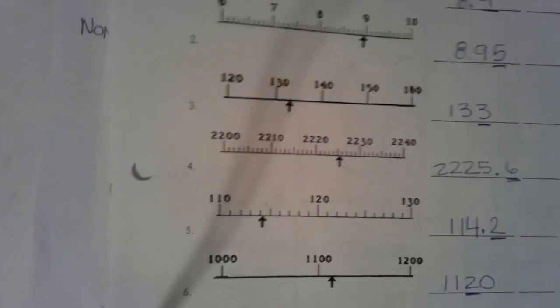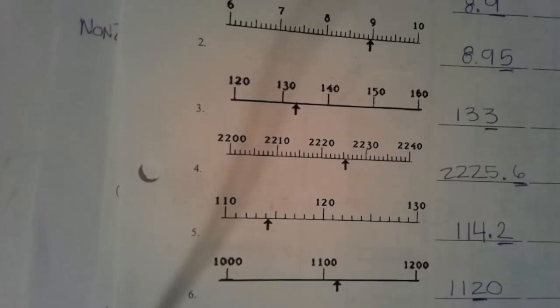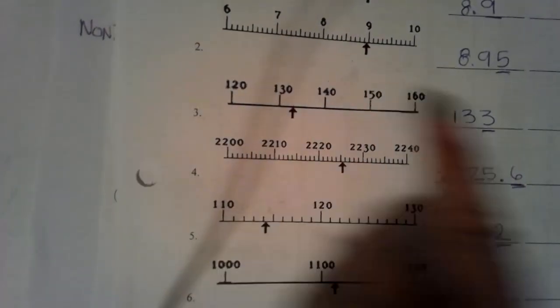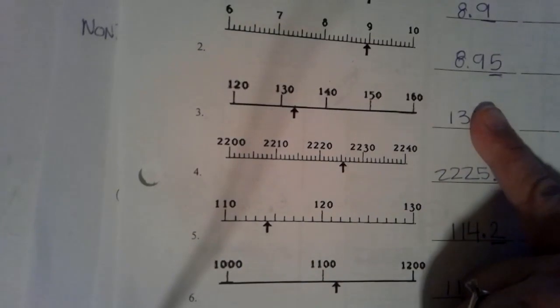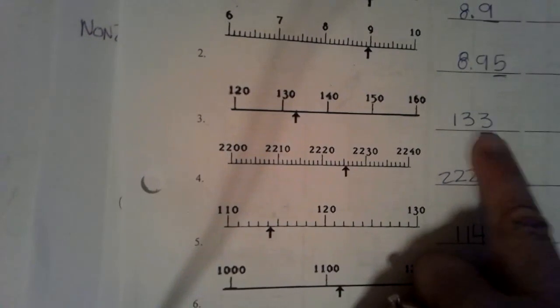Okay. When you have a large space and there's no lines in between, so here you're between 130 and 140. So you definitely have to have the 13 for 130. But then you're so far between 130 and 140, you're going to put the 3 there.